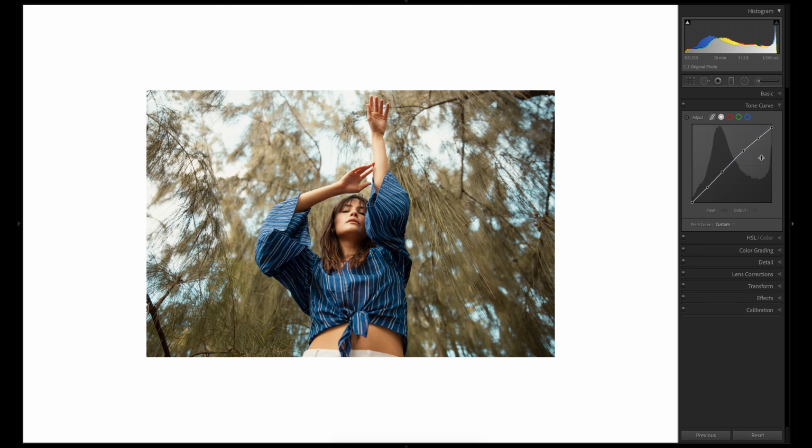And just like the main channel here, if we target right here, it's going to target those upper midtones and not really affect the shadows down here, as you can see. Same thing with these individual color channels. If I target this highlight area right here, it's going to target that, and it's not going to so much target down here in the shadows. So bear that in mind as you make points and move them around.